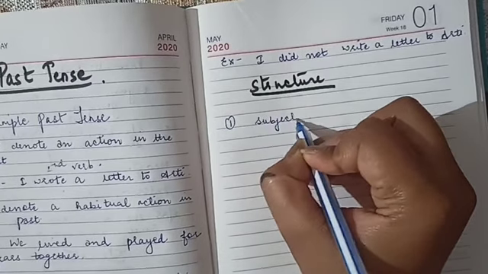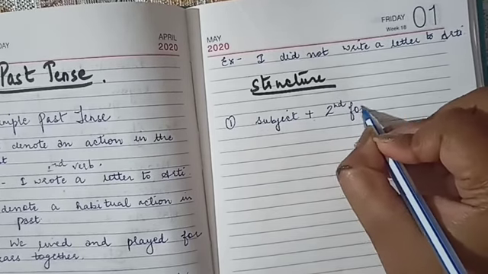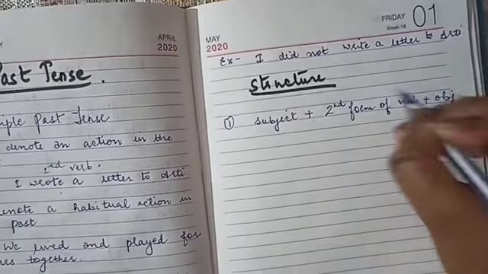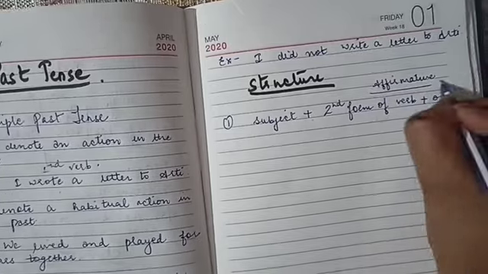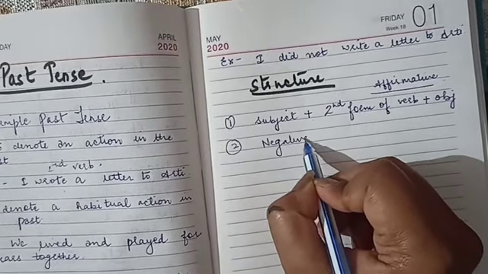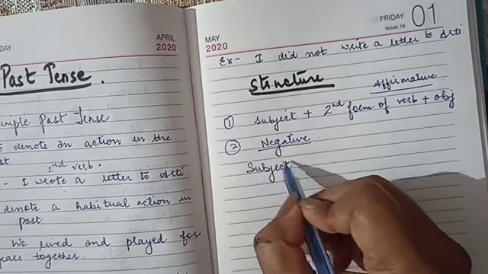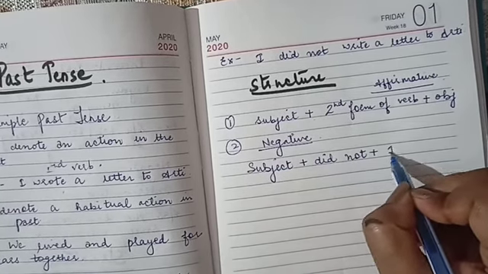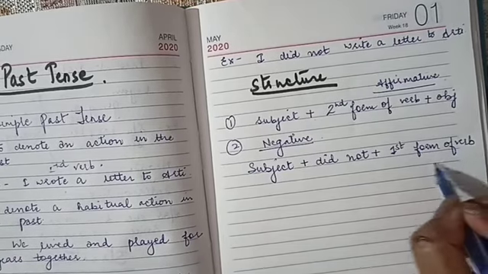Subject plus second form of verb plus object. This we are talking about an affirmative sentence. If it is a negative sentence, what will come? Subject plus did not plus first form of verb plus object.